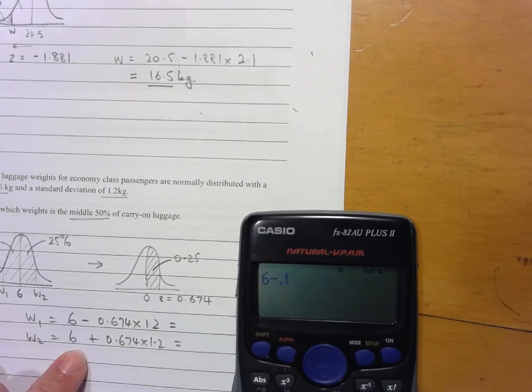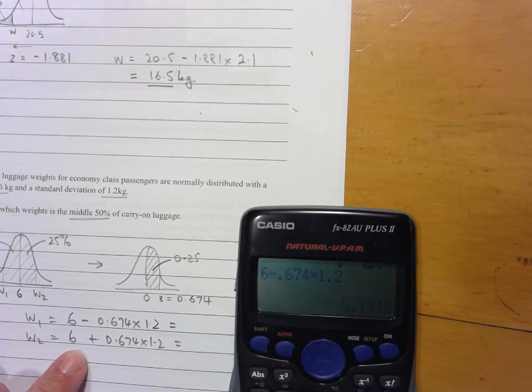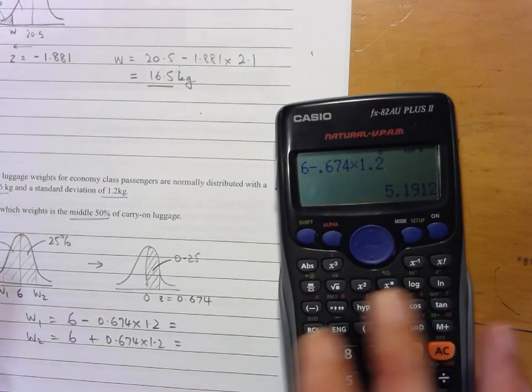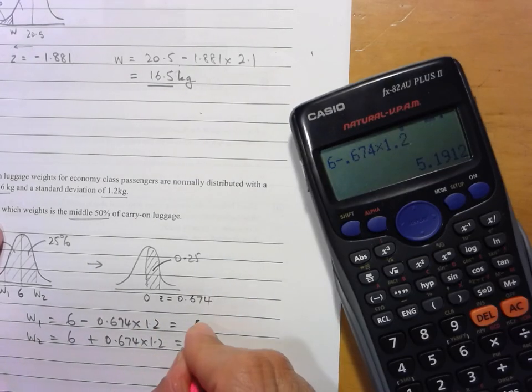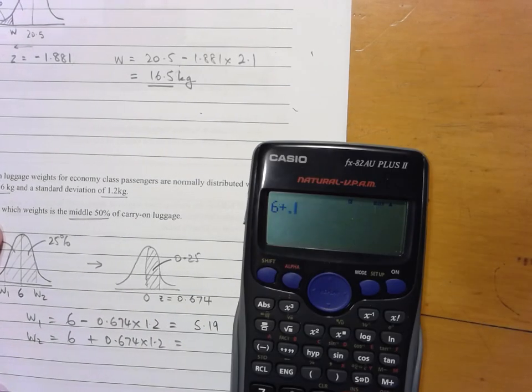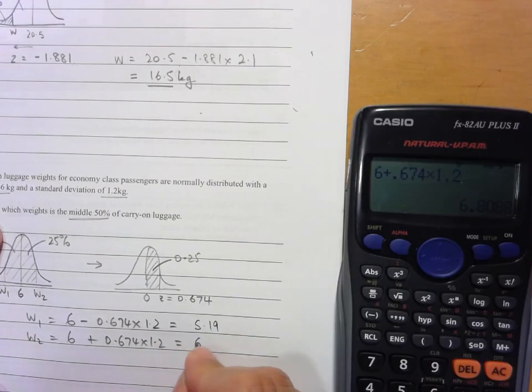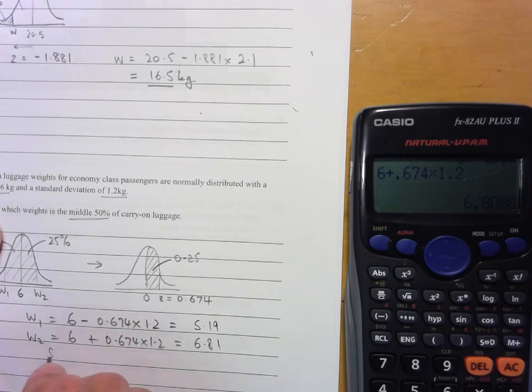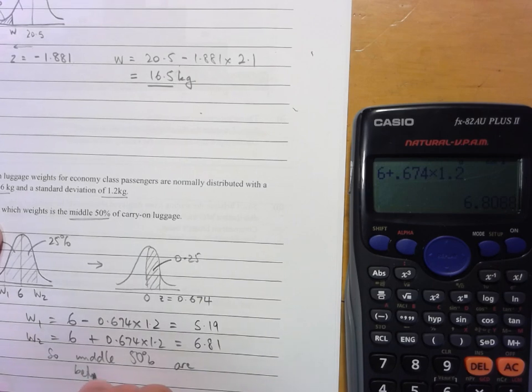And now let's just work those out. 6 minus 0.674 times 1.2 is 5.19, and 6 plus 0.674 times 1.2 is 6.81. So middle 50%, between 5.2 kilograms and 6.8 kilograms.